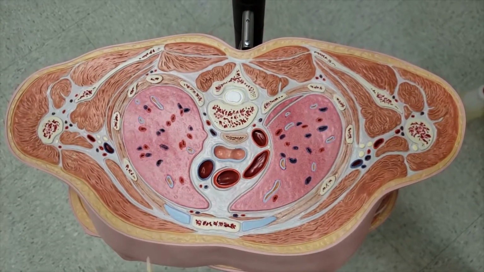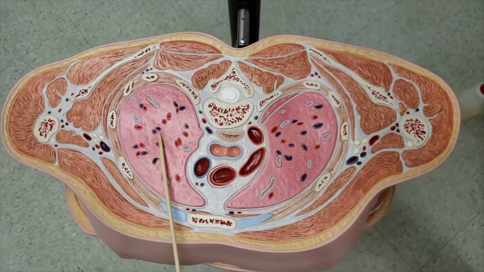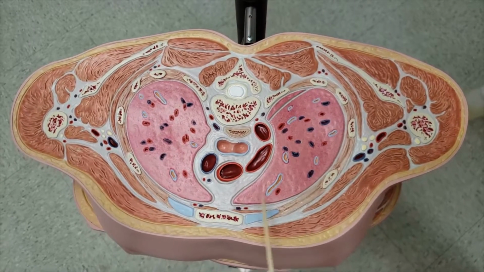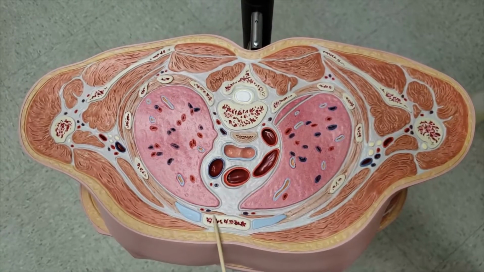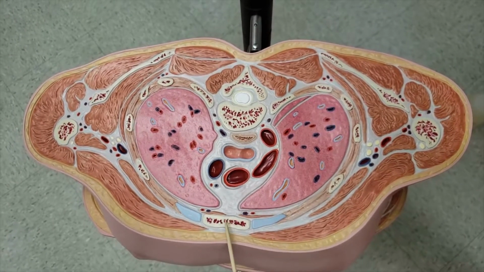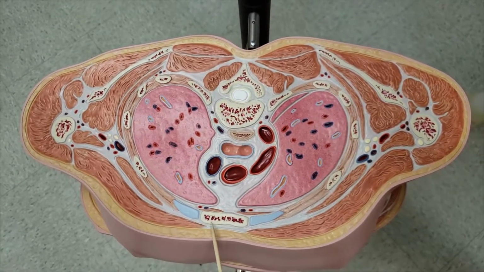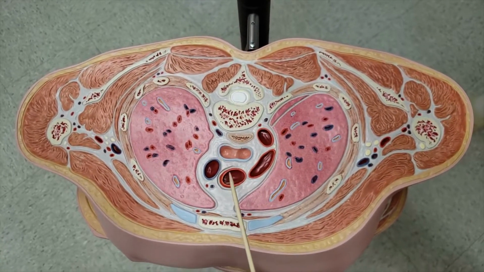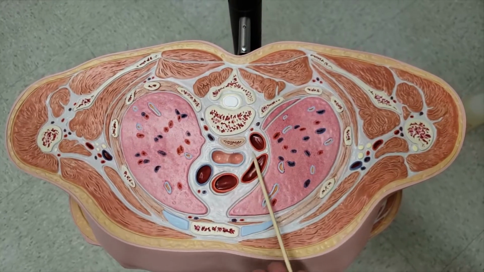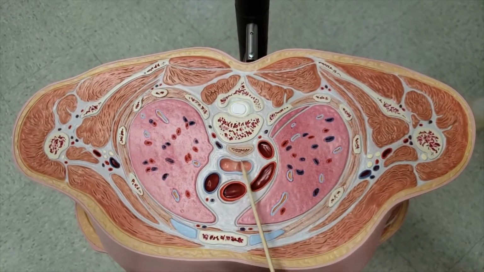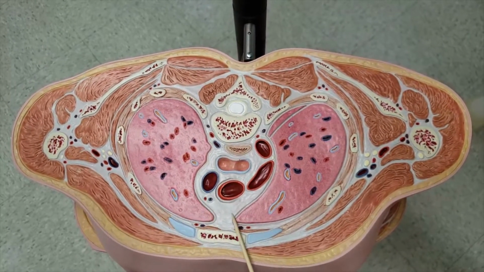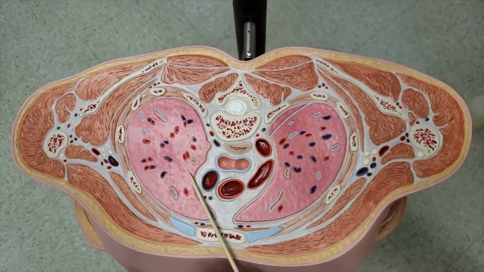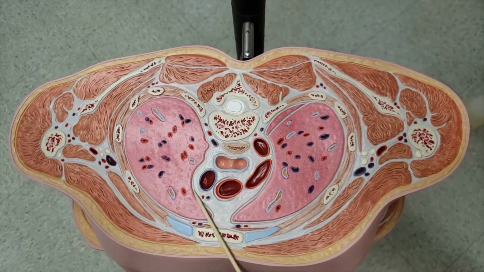The first structures we want to point out are the lungs, the right lung and the left lung. Here's the sternum. And now we're going to try and find this thing called the mediastinum, as Professor Ganser likes to say. It's the central portion of the thoracic cavity between the two lungs. As you see the lung here and the lung here, think of it like a tin can that would sit in this area.